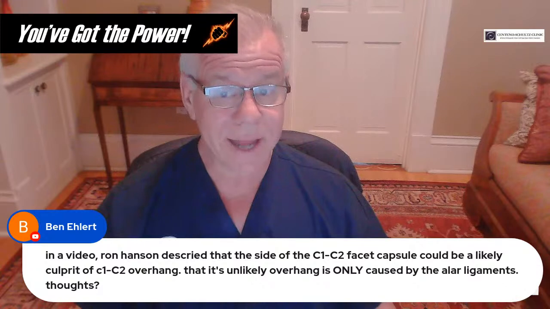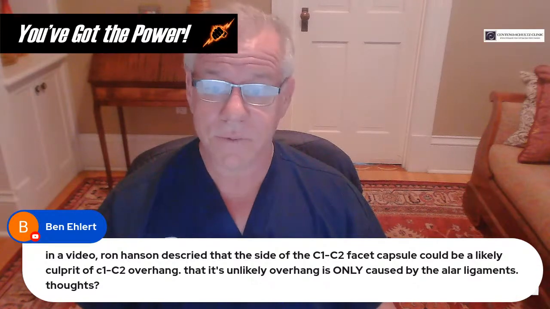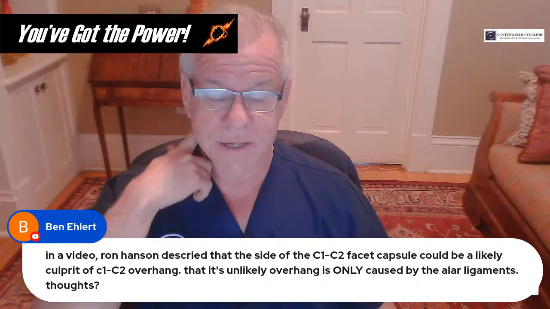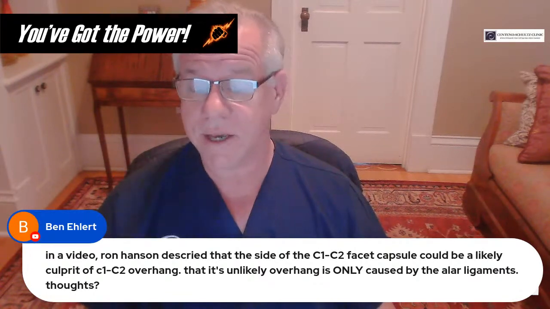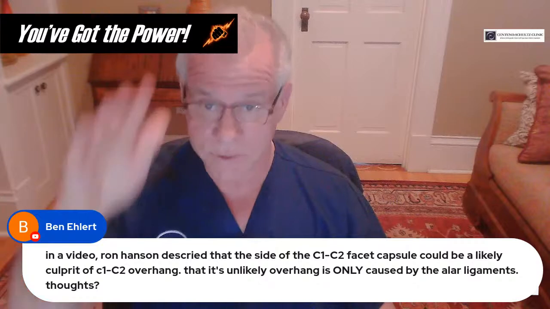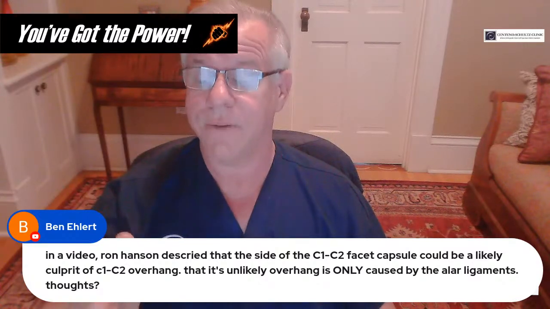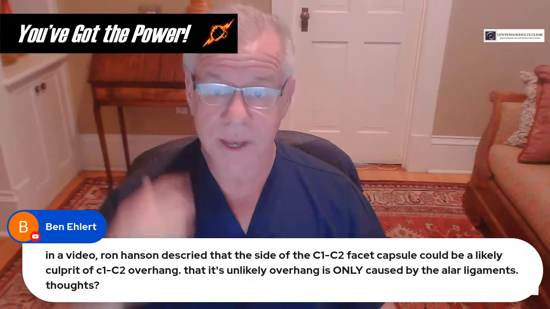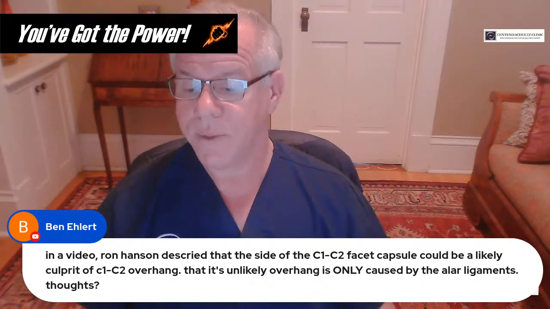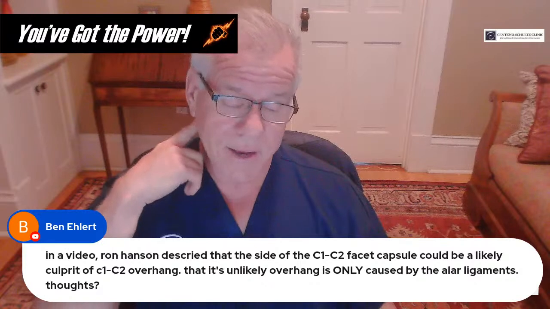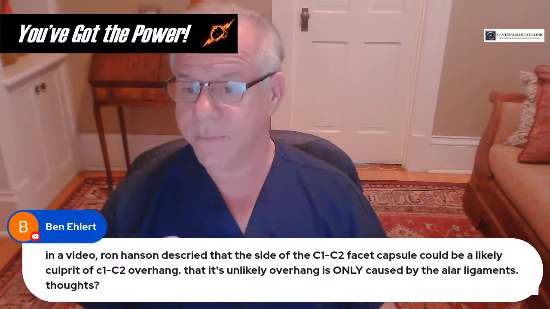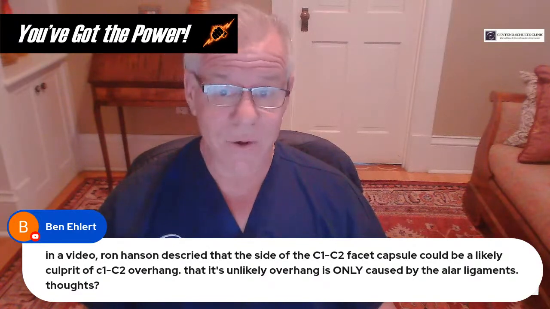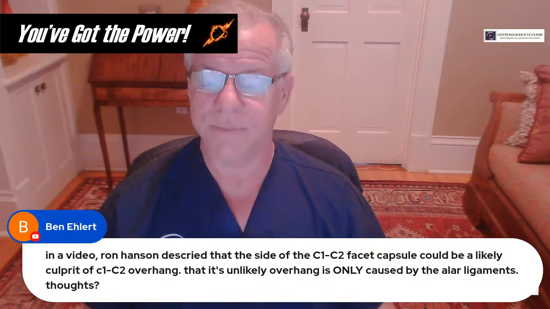So I doubt that's an accurate assessment based on what we know in the research. Now, as far as getting into the side, that's also extremely risky at C1-C2 because that's where the vertebral artery runs. So if we wanted to try to get into the outside capsule at C1-C2, we'd be risking a vertebral artery injection. So is it possible to do? It's possible to do. It's just much higher risk than even the PICL procedure.